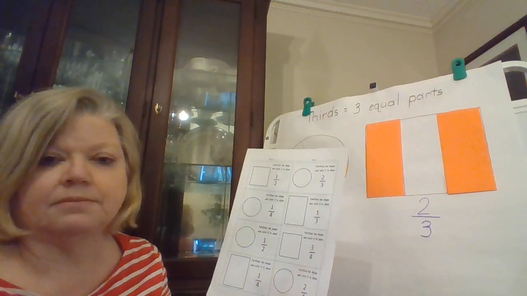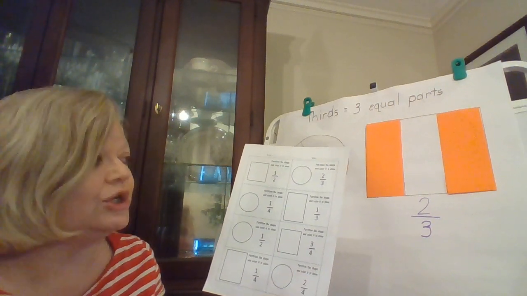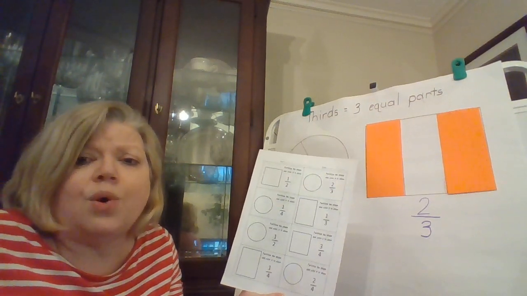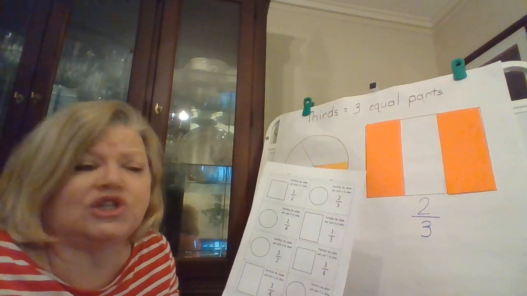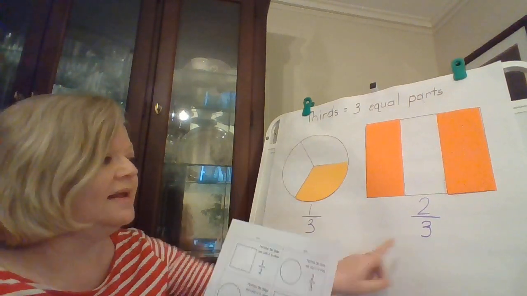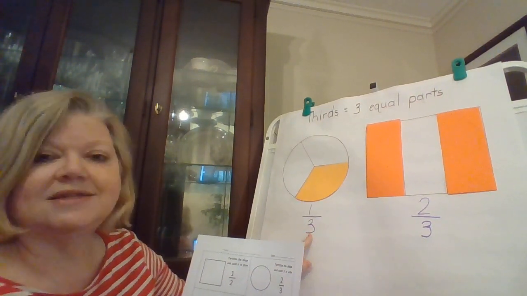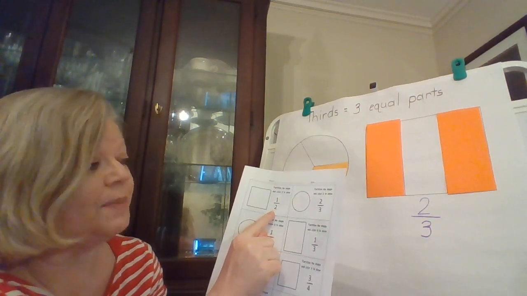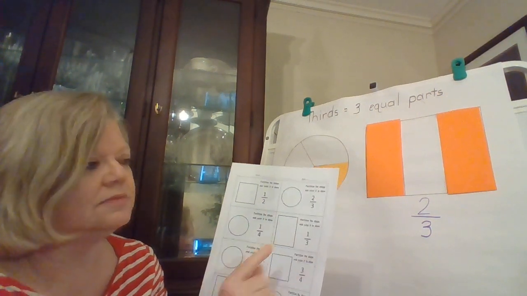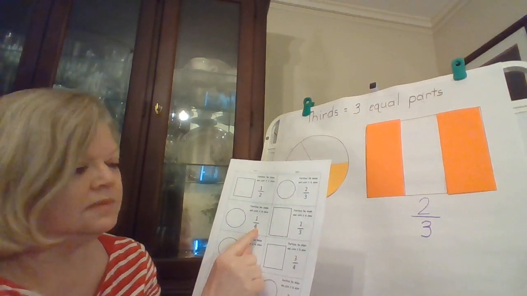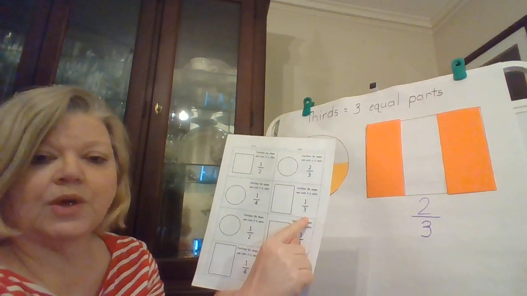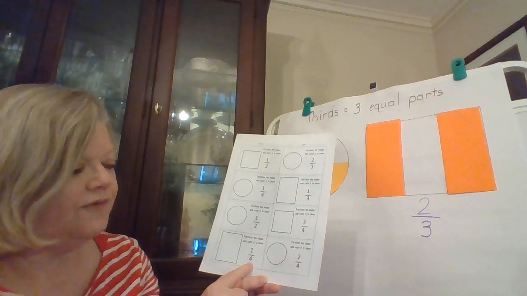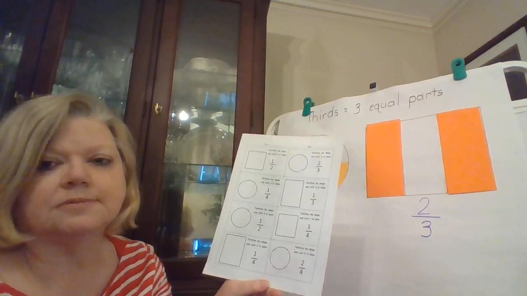Partition the shape. So the first thing you're going to have to do is partition the shape. But Mrs. Hodge, how do I know how many parts to make the shape? Remember our fraction. The bottom number in our fraction tells us how many parts we need to have. So in the first one, we're going to partition into 2 parts, 3 parts, 4 parts, 3 parts, 2 parts, 4 parts, 4 parts, 4 parts.